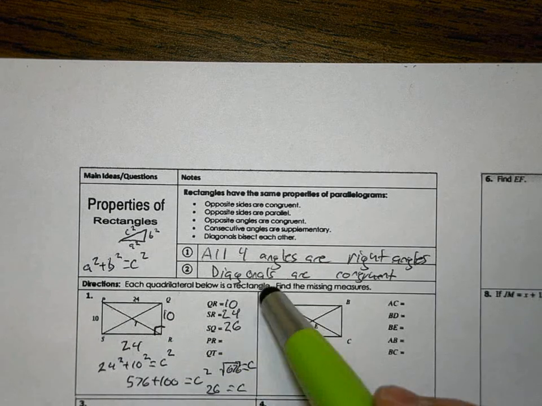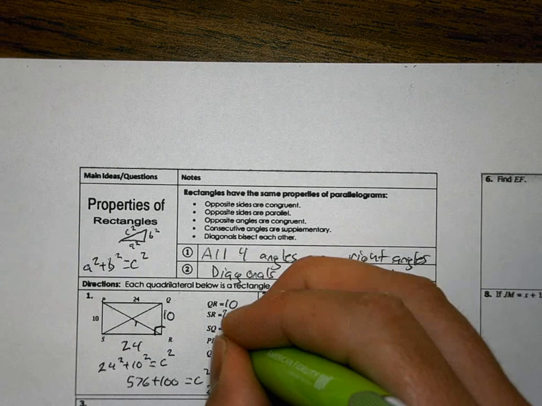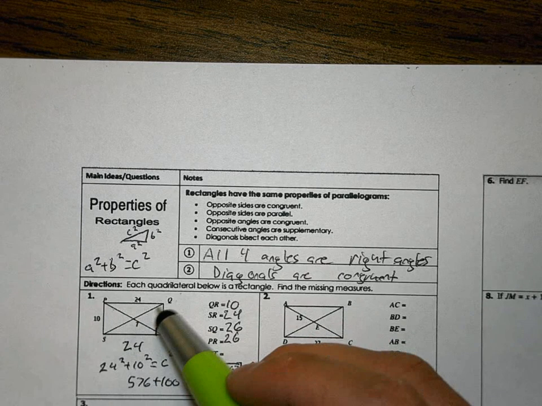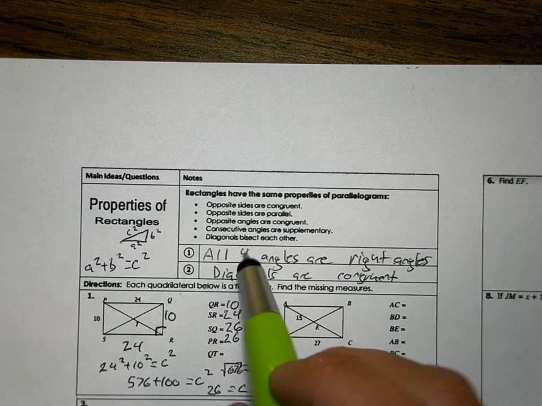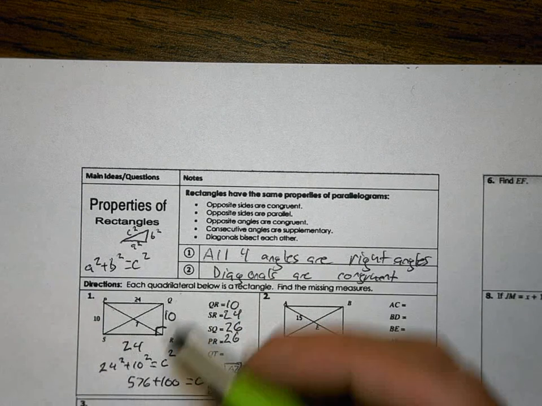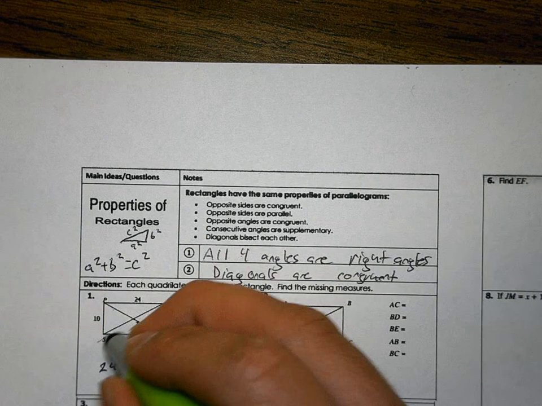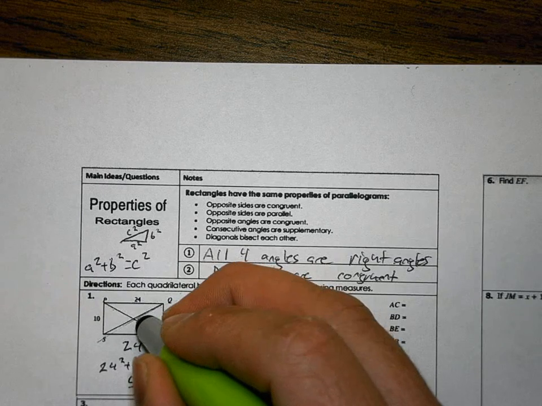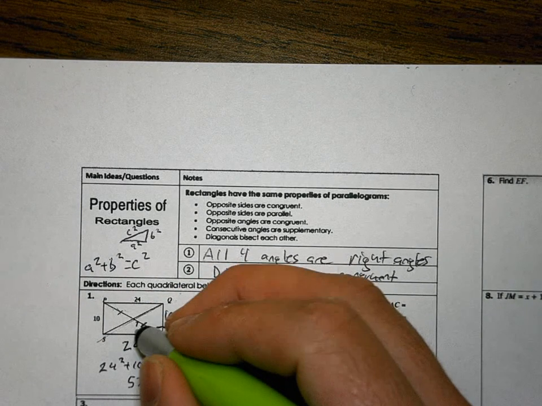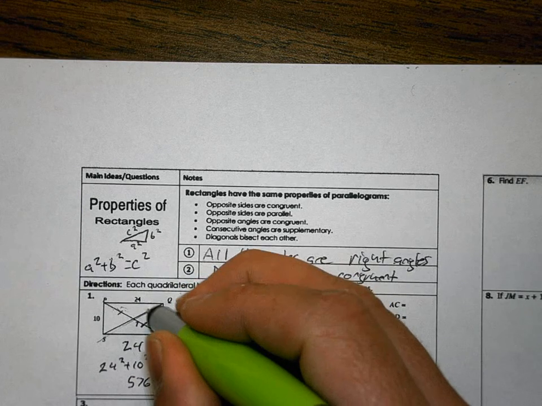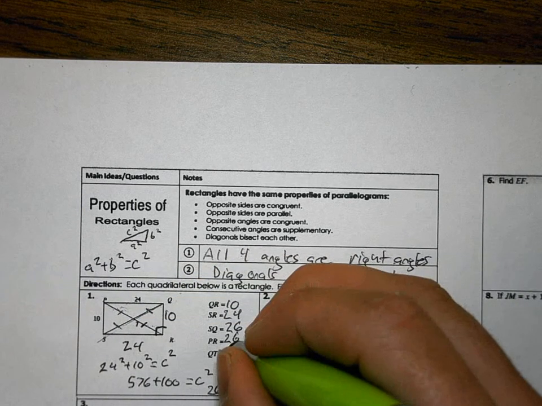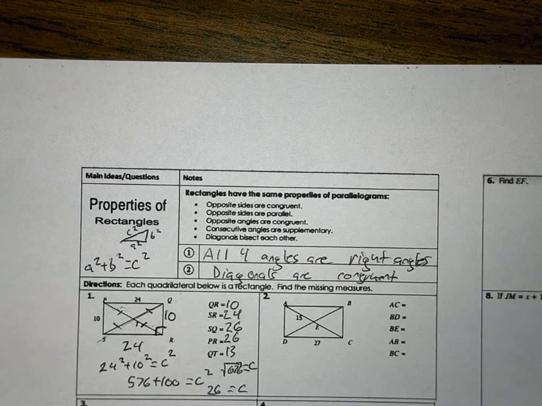Now I want PR. Well, diagonals are all congruent, so it's the same length. Now I want QT. Well, okay, a little different. I want half of it because the diagonals still bisect each other. Remember, that means this diagonal here is going to cut this one in half, making each side of the diagonal congruent to the other side, and the same here. So each half of the diagonal is half of 26, 13.